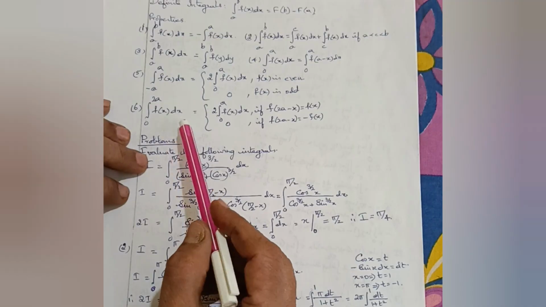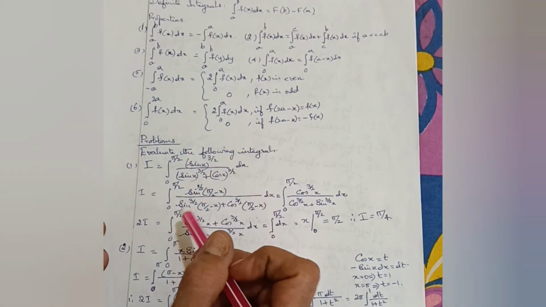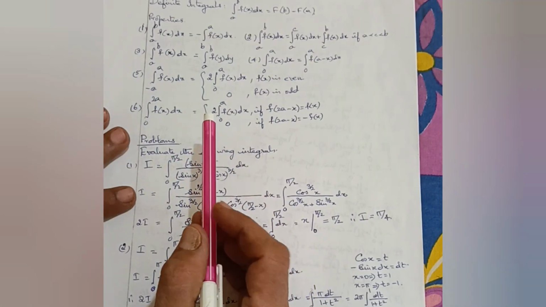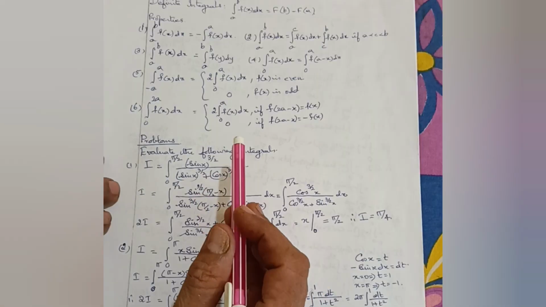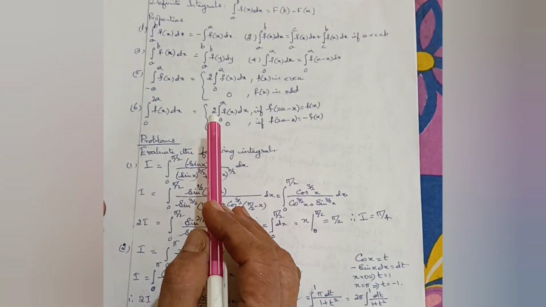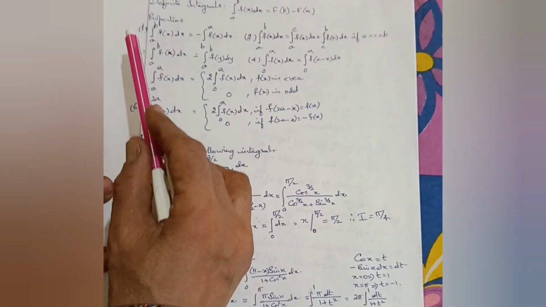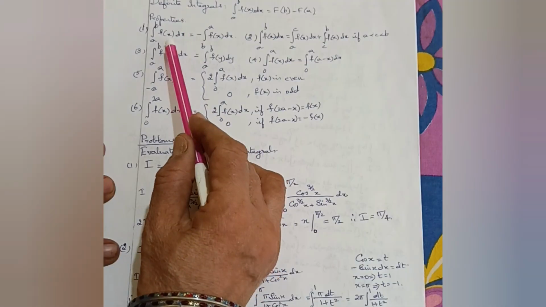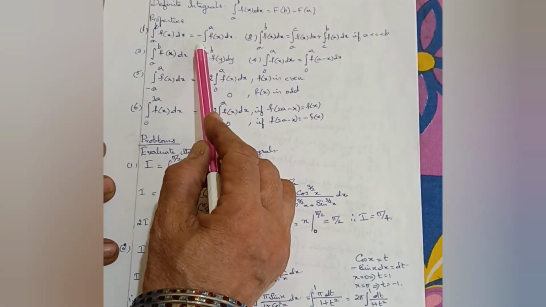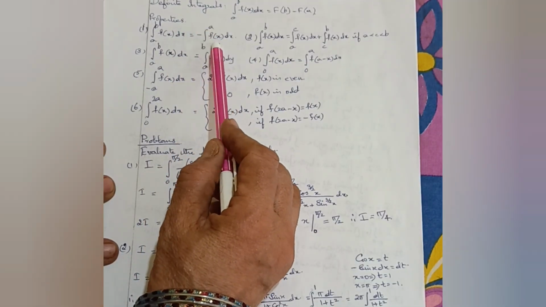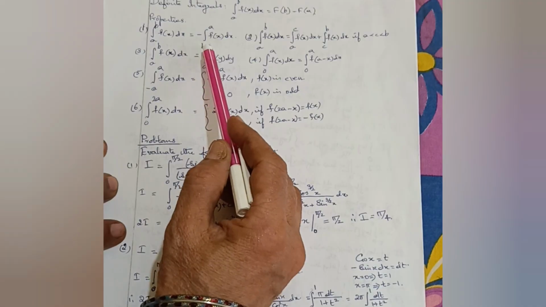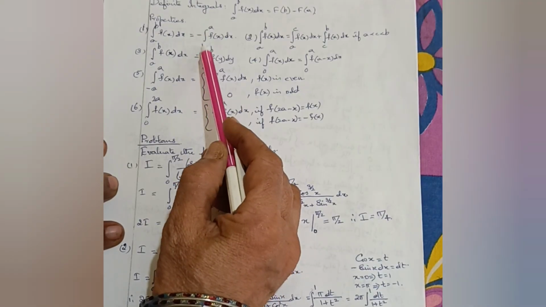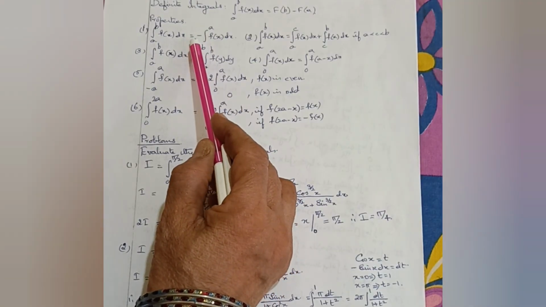Directly we start with the properties of definite integrals. Most of the problems and properties here are more related to the syllabus of engineering students. So the first property is: integral a to b f of x dx is equal to minus integral b to a f of x dx, which means when I interchange the limits, a negative sign is introduced.